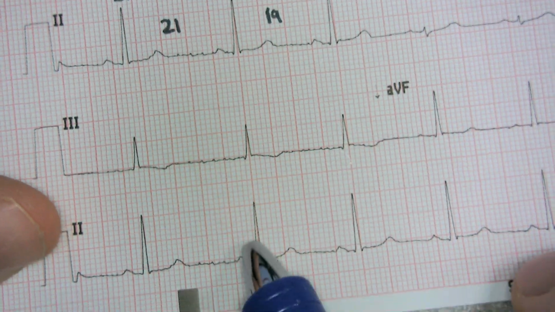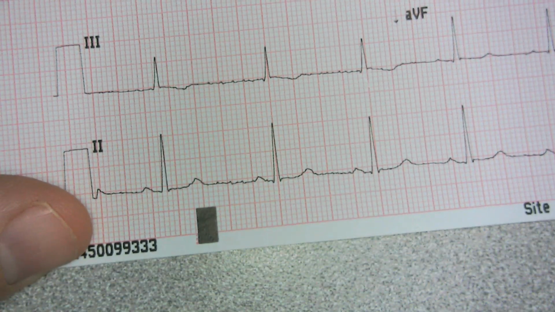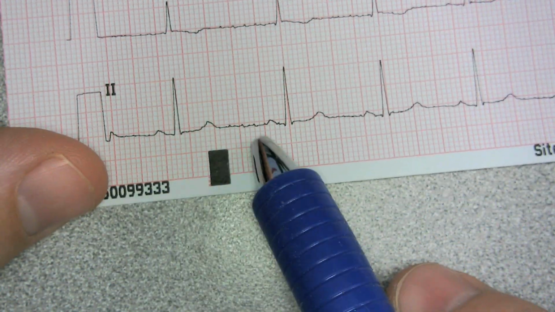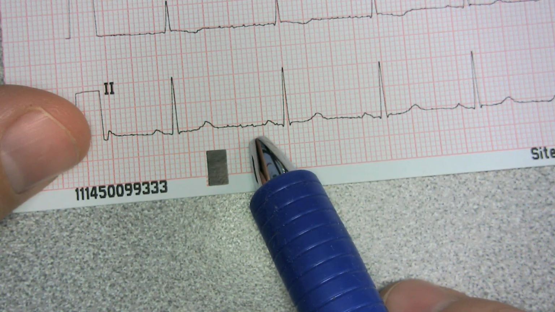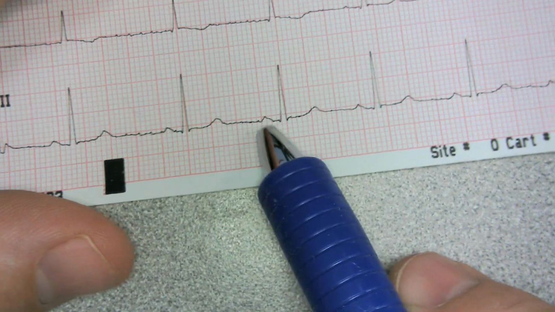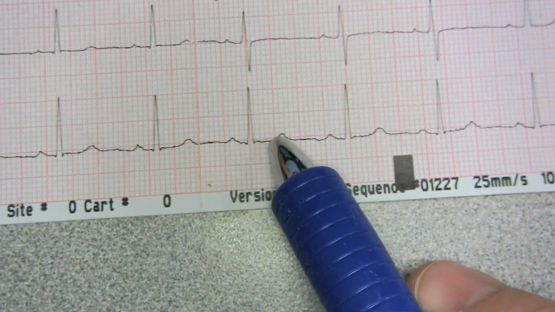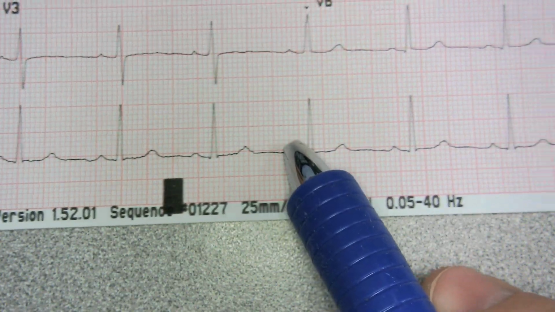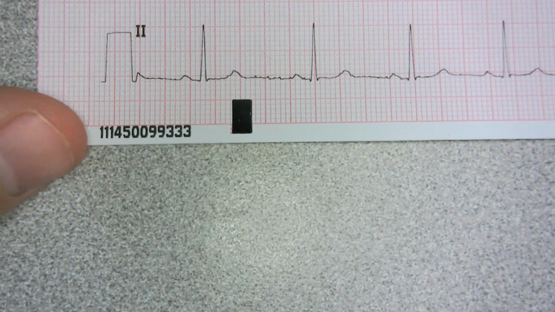So yeah, sometimes what will happen is your strips won't have rhythm leads. This one does, and the ones that had been seen earlier did not have the rhythm lead. So P waves are upright and uniform in lead 2. If I go over here at lead 2, all my P waves look the same. Yep. Next thing was the PR interval.